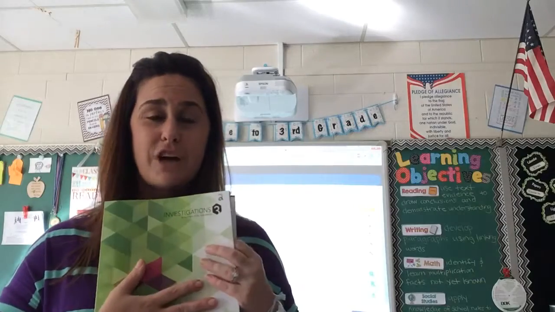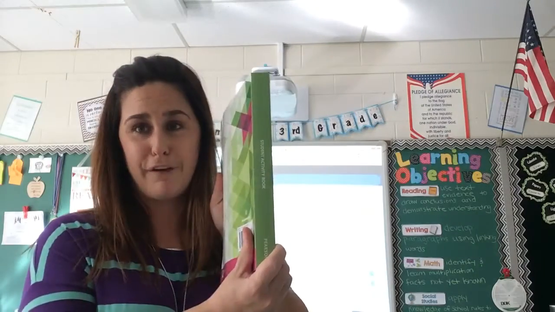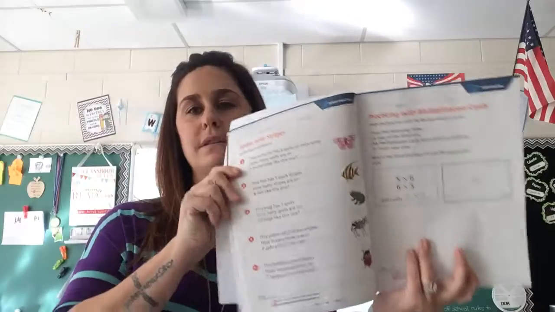This does live in your child's backpack unless you're working on homework, and then in the morning when I check it. So this will be coming home every single day. It does live in the backpack. It looks like this, very, very thick. The homework tonight is page 44. It says spots and stripes. Kind of looks like this for you.